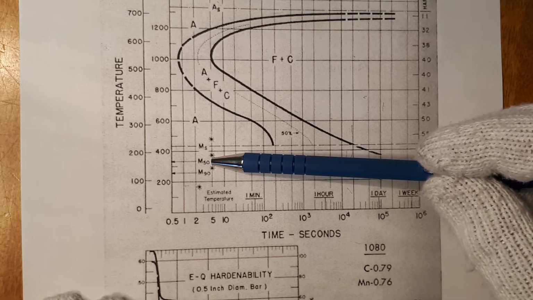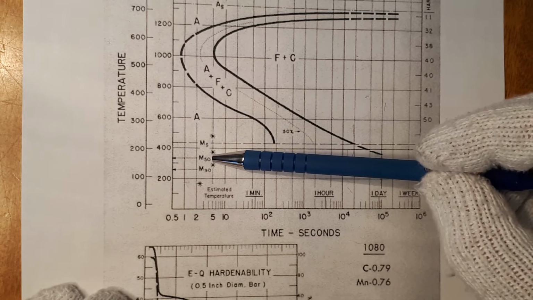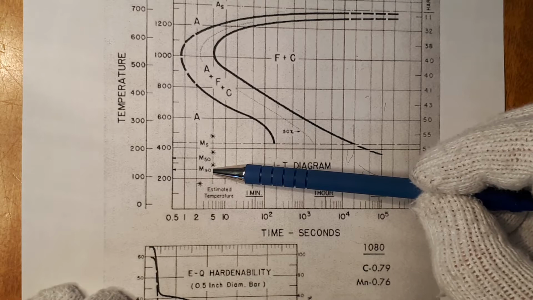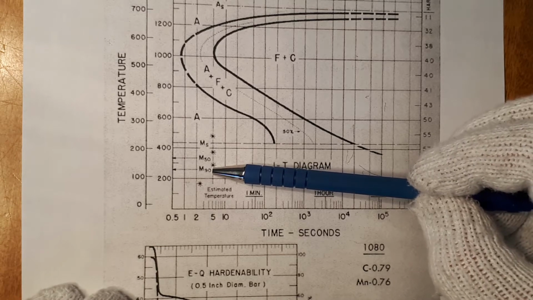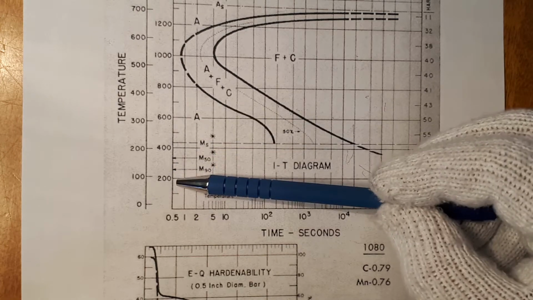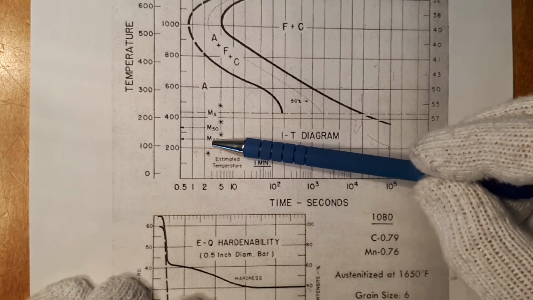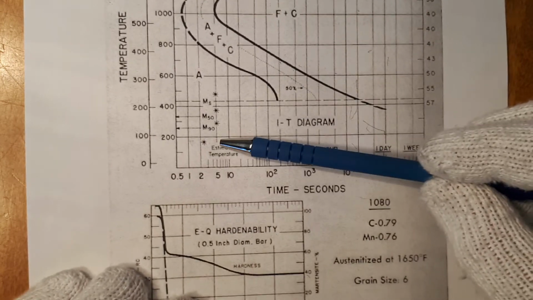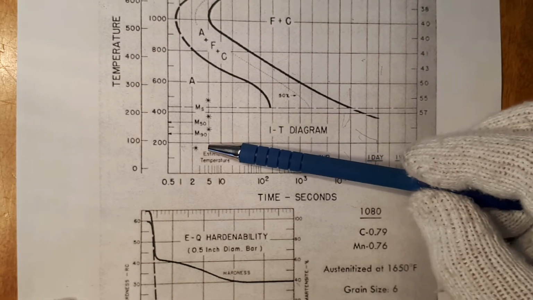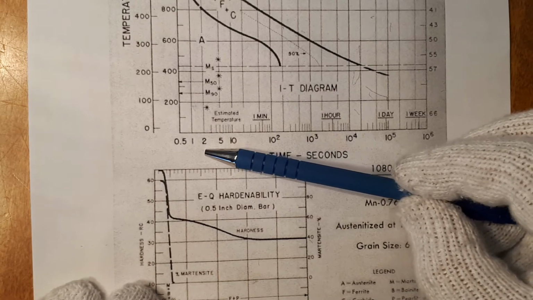At this line, 50% of the microstructure has transformed to martensite, austenite transforming to martensite. And at this region, 90% of the microstructure has transformed to martensite. That's at about 250 Fahrenheit, or about 125 Celsius. Going below that, you don't see any line that says 100% transformation to martensite. That's because it doesn't occur until way below, about minus 50 Celsius.